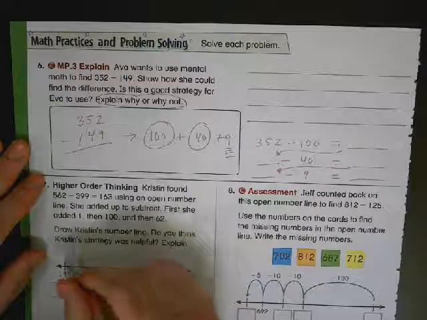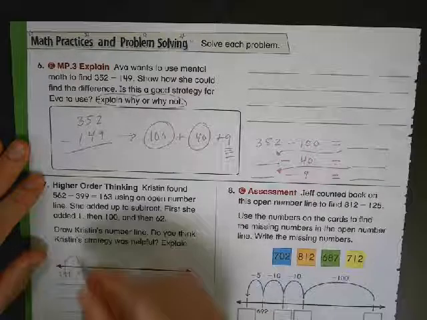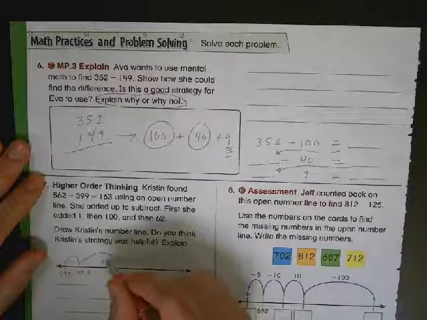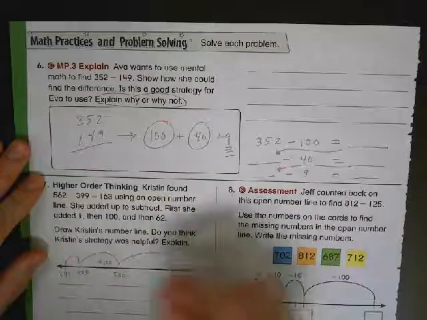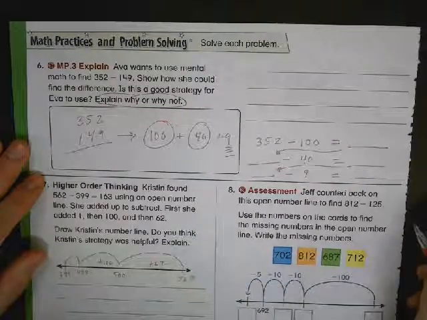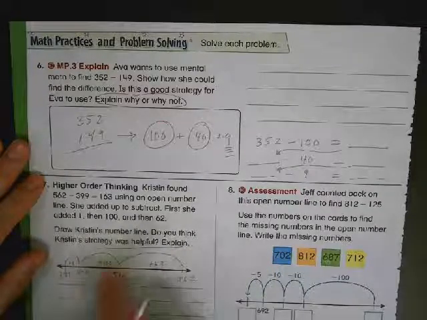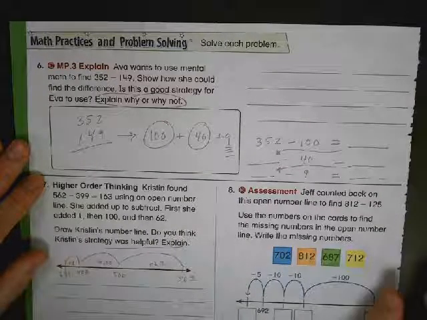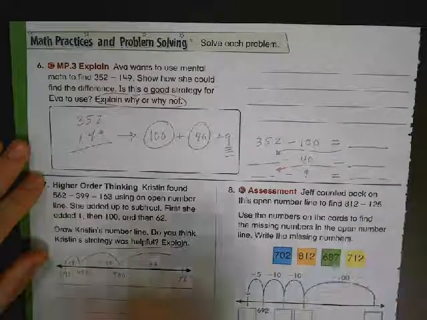First she added 1 to 400, then 100, and then 62. Do you think it was helpful? Does that get her from 100 to 62? Yes or no? Explain it.